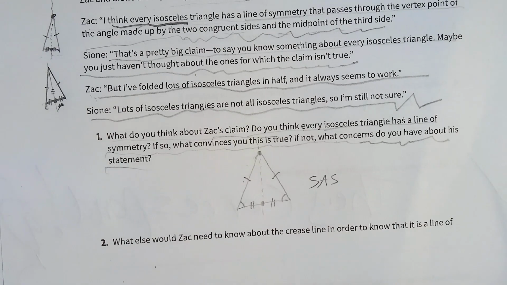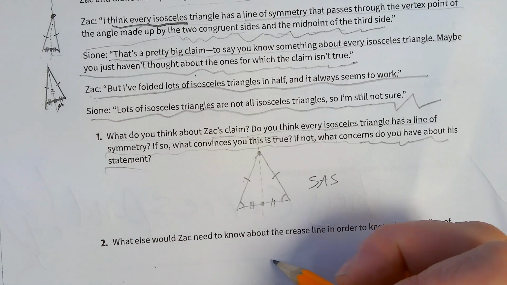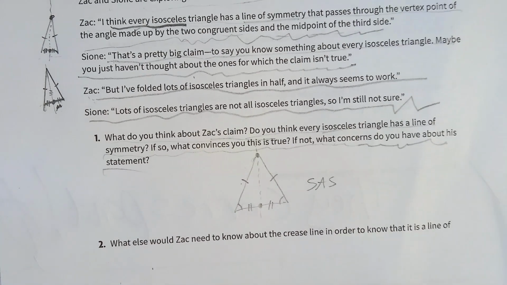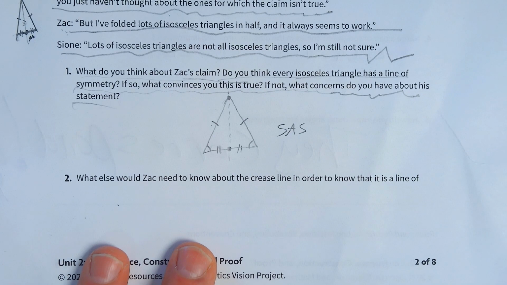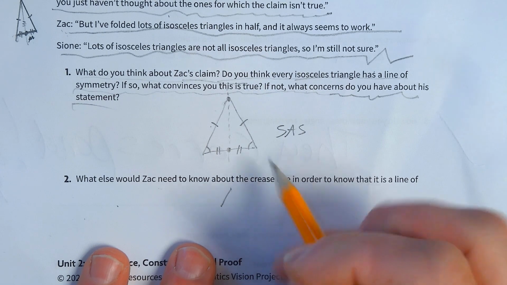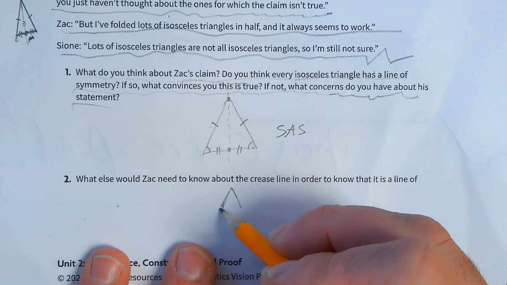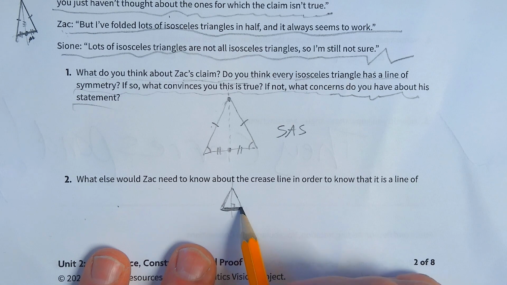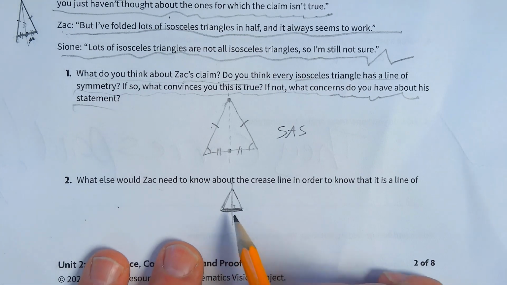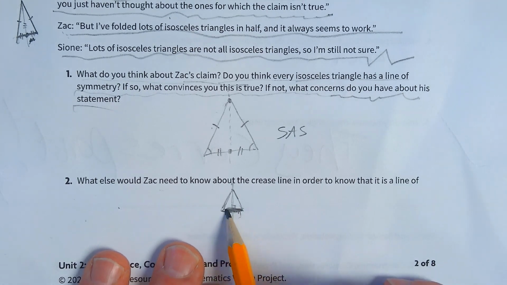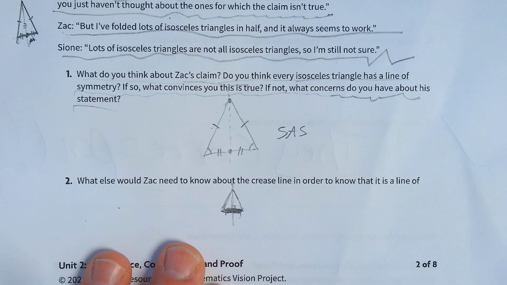So what else would Zach need to know about the crease line in order to know there's a line of symmetry? It needs to be in between all points of reflection. What else does he need? Okay, I looked it up, and they're saying that Zach would need to know that if he's folding it. When does it ever say that he's folding these things? He says he folds it. This would have to be a 90. He'd have to know that because this line crosses the line of reflection, and any line that crosses the line of reflection has to be meeting it at a 90 if it wants to land back on itself. The only way this line will land on itself is if it's meeting it at a 90.